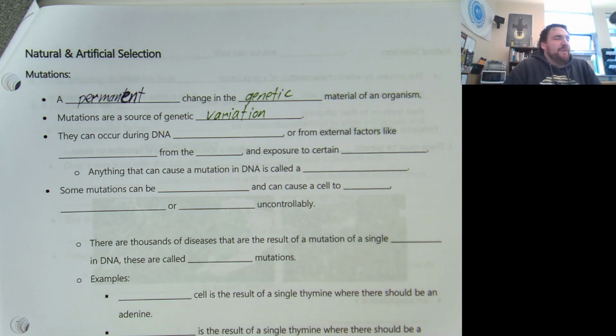And these things just happen. Back when we talked about DNA replication, we said that DNA replication will make about one mistake every billion or so nitrogenous base pairs. And so that's pretty good.